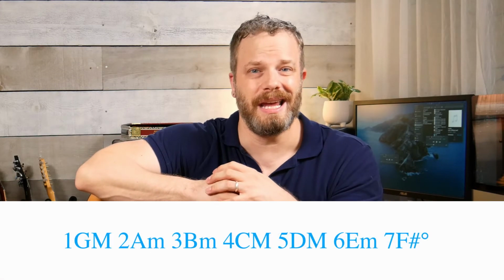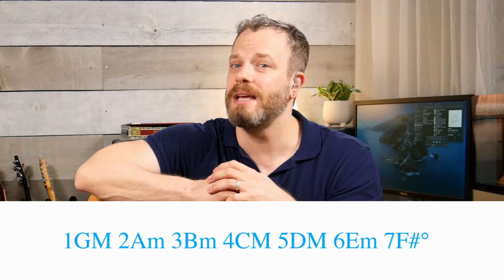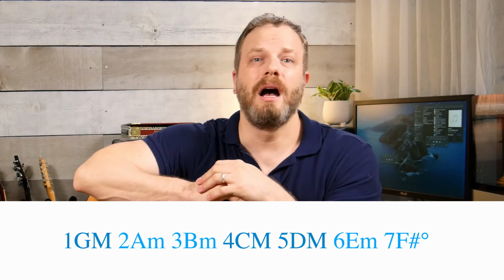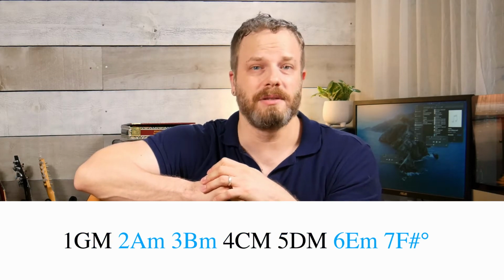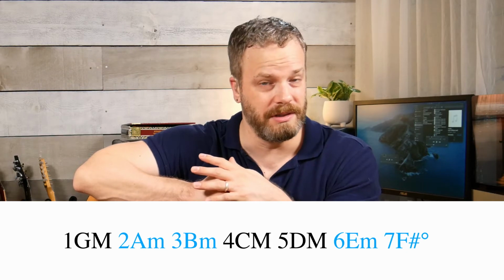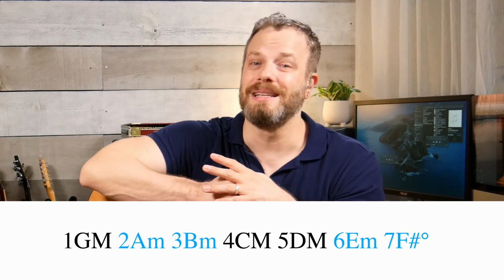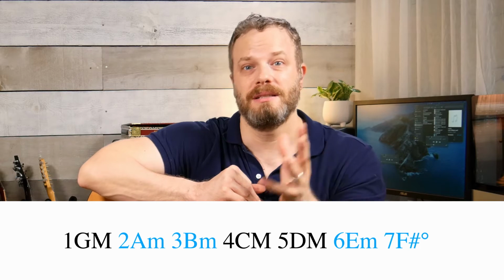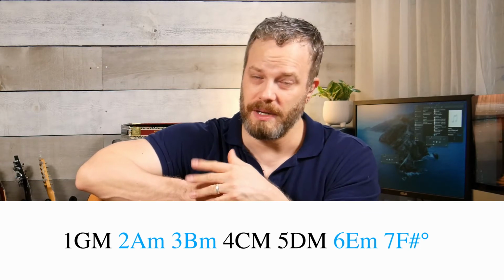A G major scale, any major scale, has 7 notes in it. A G major scale is spelled G, A, B, C, D, E, and F sharp, 7 notes. The first, fourth, and fifth notes of any major scale have major chords that go along with them. So the first, fourth, and fifth notes in G major are G, C, and D. So you'll have a G, C, and D major chord in the key of G major.